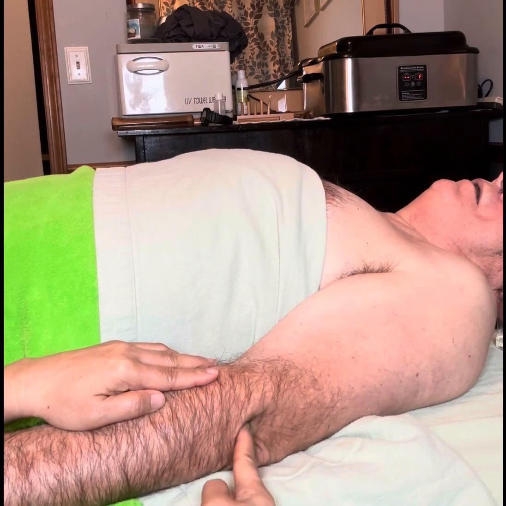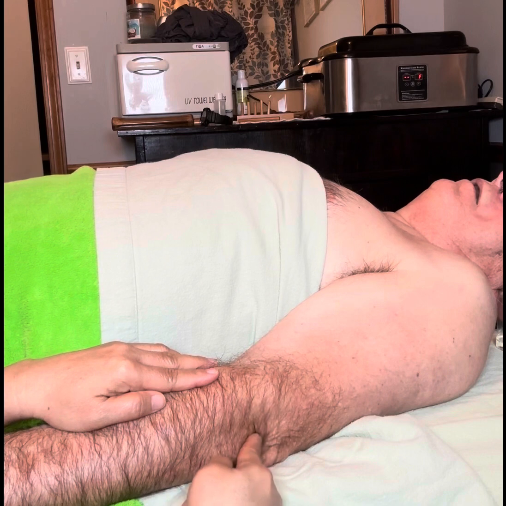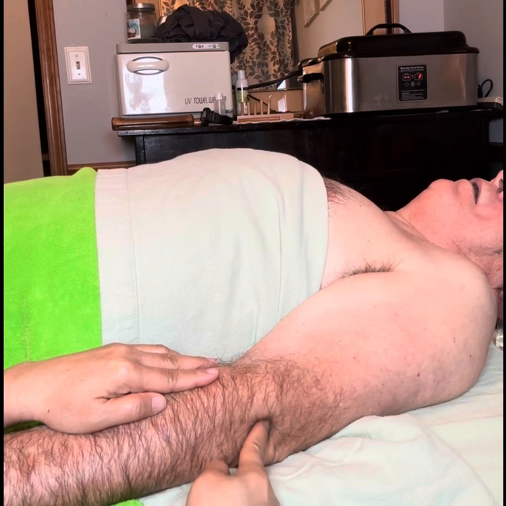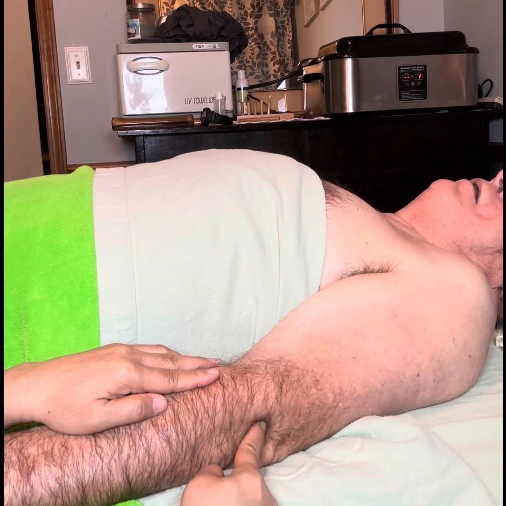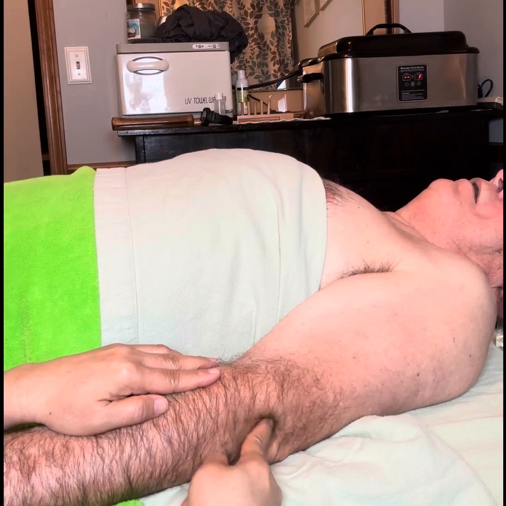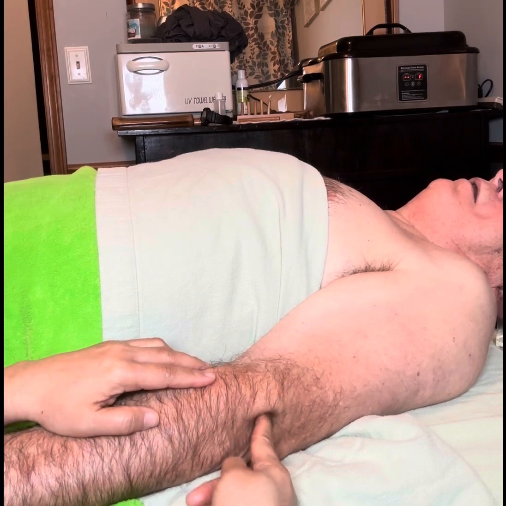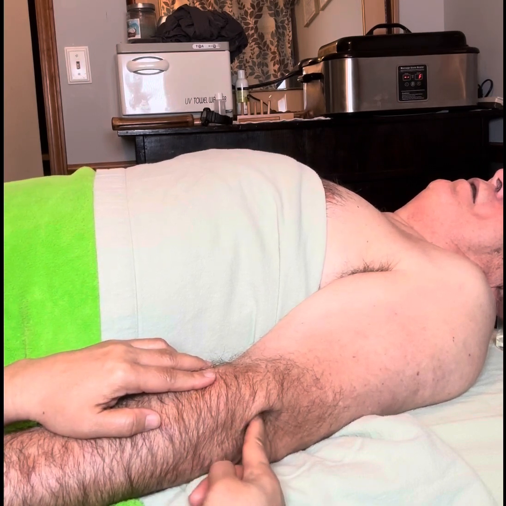It can be transverse, can be longitudinal, can be rotation, can be A, B, C, D, E, until we feel the pain subside. We will feel it too.